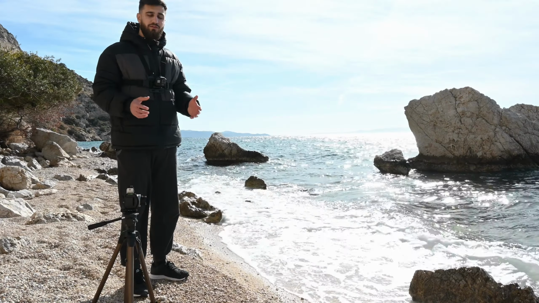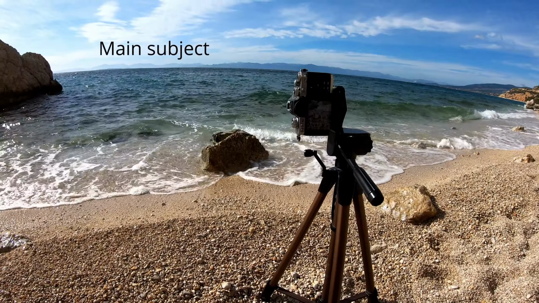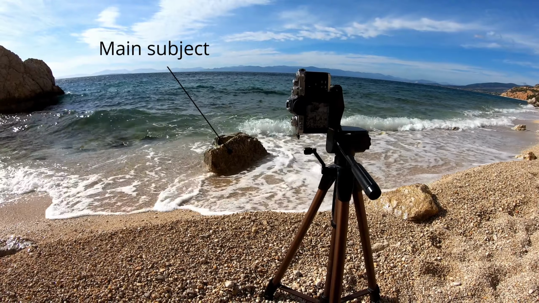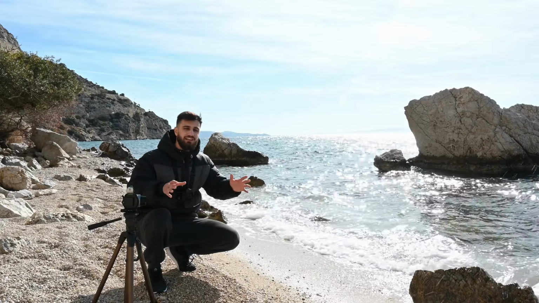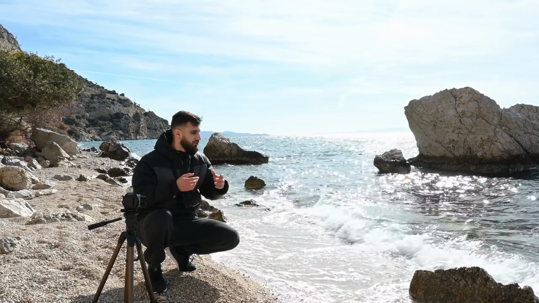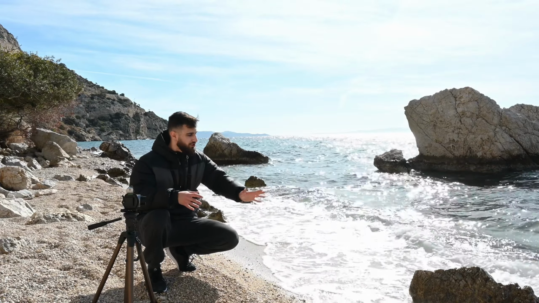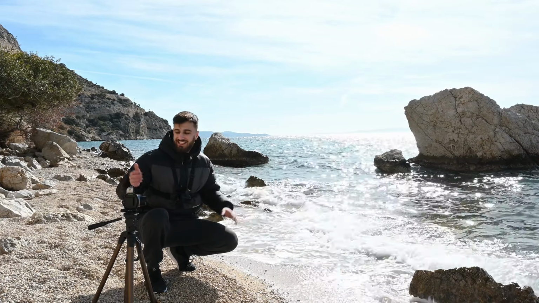Alright you guys, I think I found my first composition over here. What we're going to photograph is basically this boulder over here. As you can see, it's getting hit from multiple angles by the water, but with the power of the ND filter we can get rid of all these waves and create a nice, beautiful, soft texture in the roaring streams of the water.